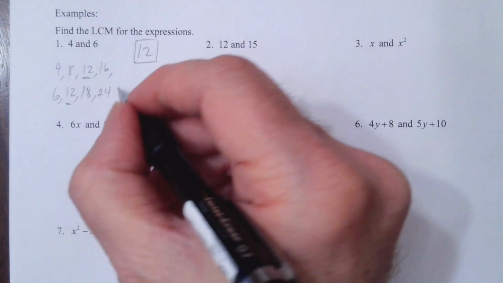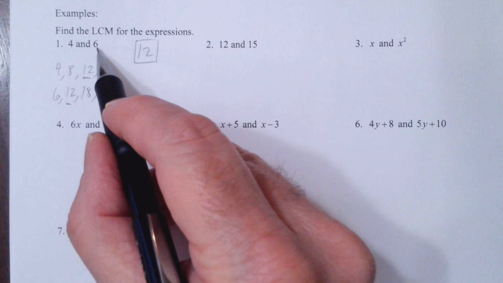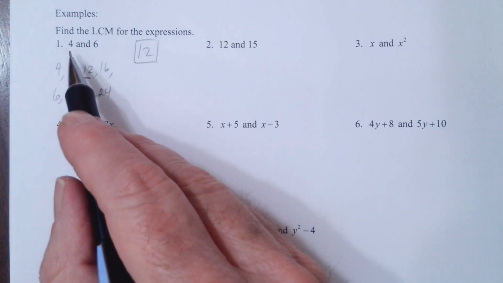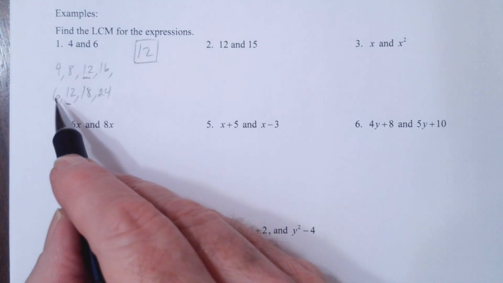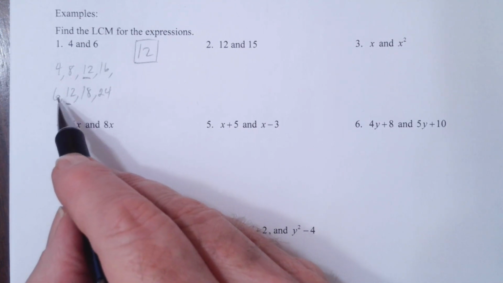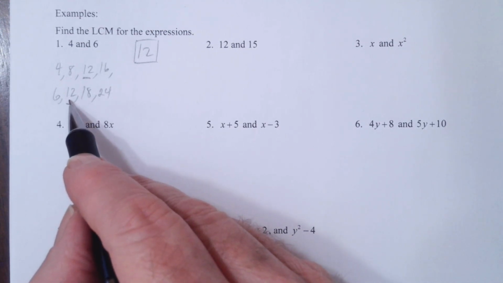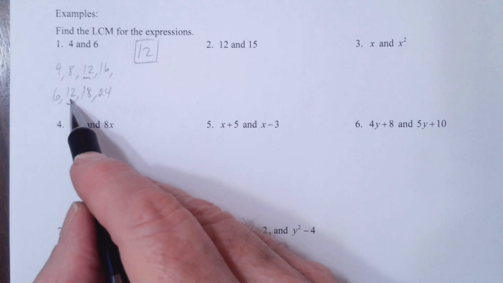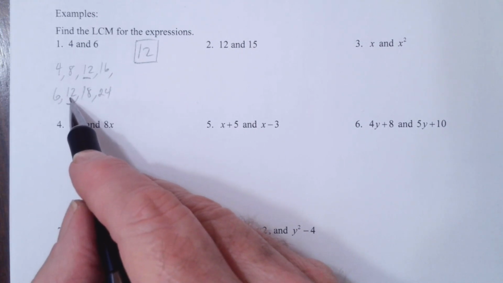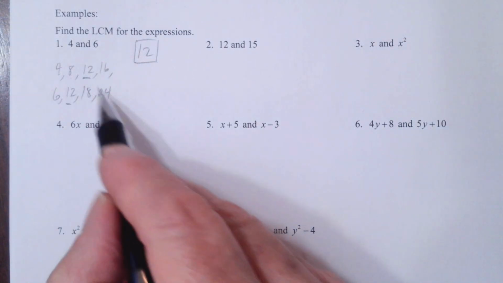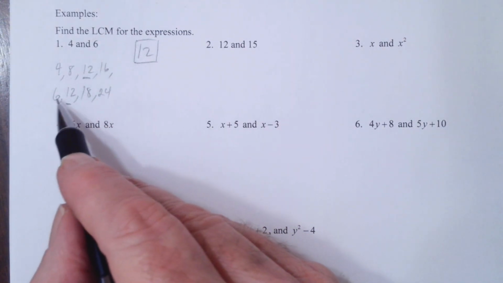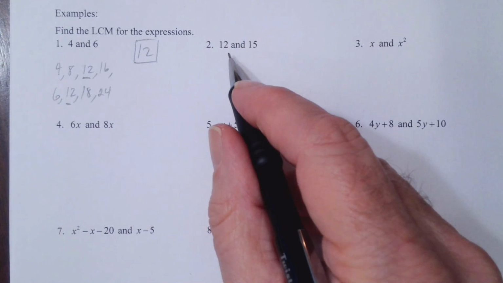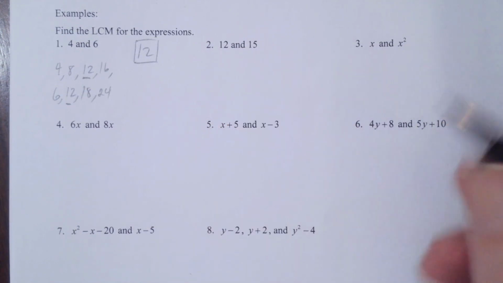Now there's another way to do this. Just look at the larger number, which is 6 here, and until you find a multiple that's divisible by the lower number. Well, 6 is not divisible by 4, but the next multiple of 6 is. 12 is divisible by 4, and so that'll be your LCM. 12 is actually a multiple of 4. So again, you can go with the bigger numbers, or the multiples of the bigger number, until you find one that's divisible by the other number. So why don't you try that and see if you can find the LCM on number 2.